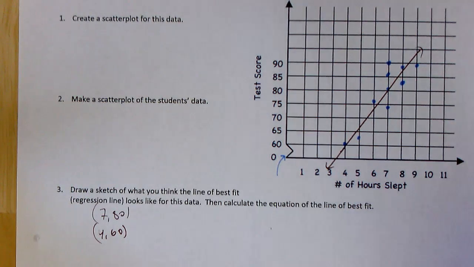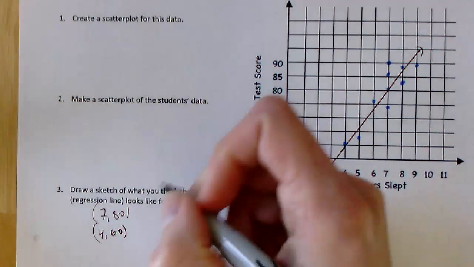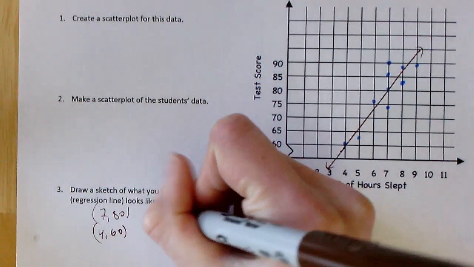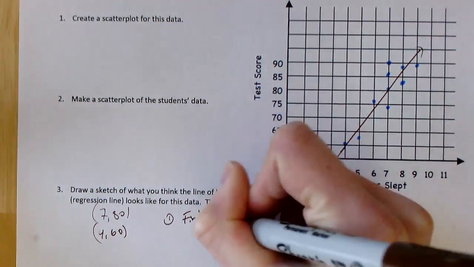Okay, so it's any 2 points that your line goes through. When you're drawing your line, you can always be strategic about where you draw it to make sure you have some good points. Make sure it goes through one of your data points or a nice grid point. And when we calculate our line, like we did before this year, the first thing I'm going to do is calculate the slope.